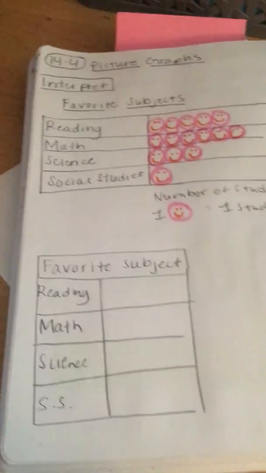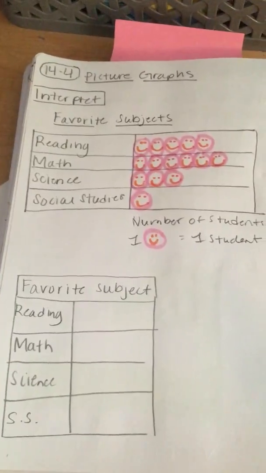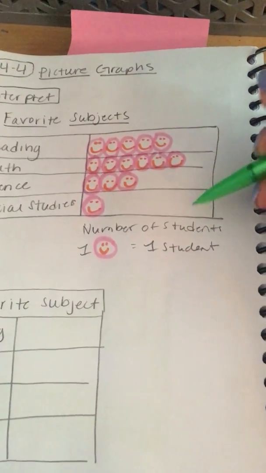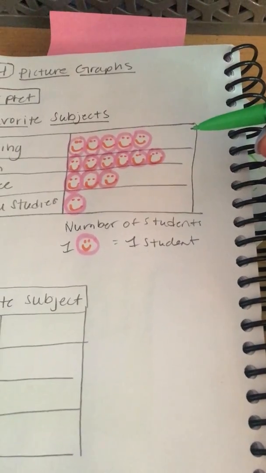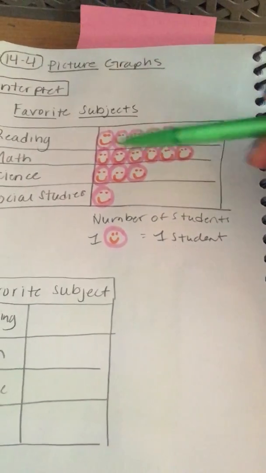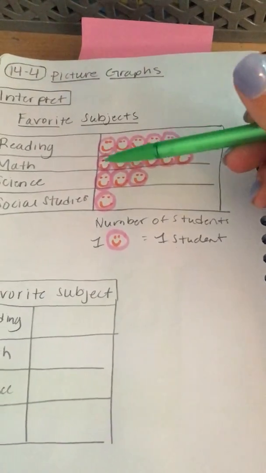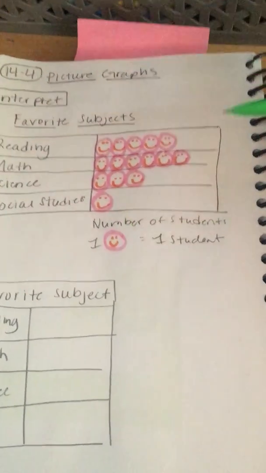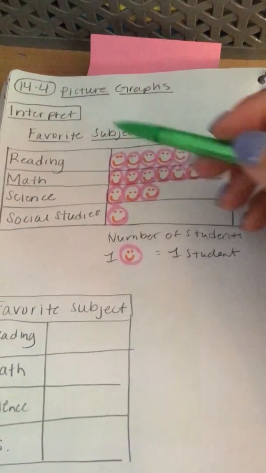So we're going to interpret the graph and we're going to put it into the data table. I encourage you to interpret your graph if they give you the done graph. I encourage you to write the totals next to the sides of the graph, just because they might ask you questions about the graph as well. So they might ask you how many more students like math than reading. And if you have to count the smiley faces every single time, it's not going to be productive for you. So you're going to want to interpret your graph first, find out how many are in each category, and then do any math problems that they ask you to do with it. That's very important. So let's just count up the smiley faces.